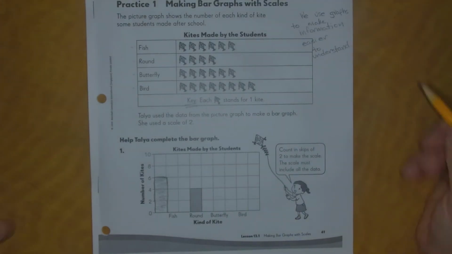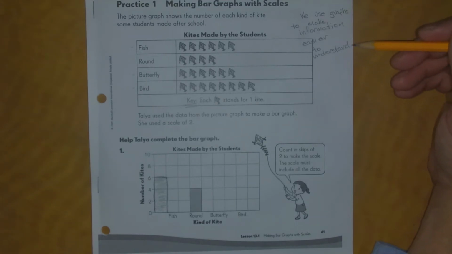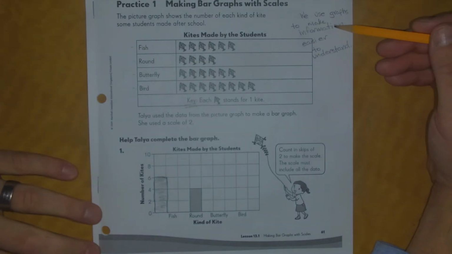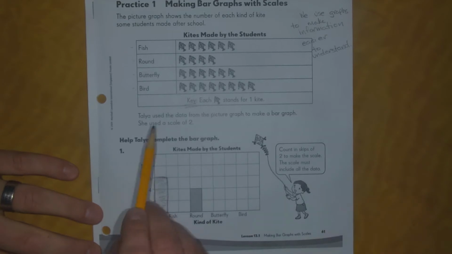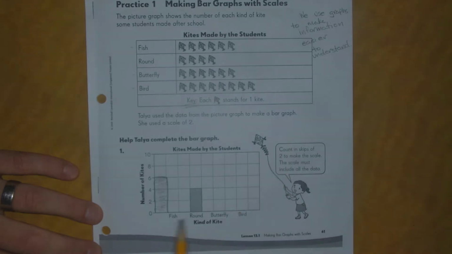And I just wrote that off to the side. You can write it on yours, or you can just leave it in the video. It's up to you. But we use graphs to make information we collect easier to understand. It says Talia used the data from the picture graph to make a bar graph. Bar graphs use these vertical bars to show how many kids did what.